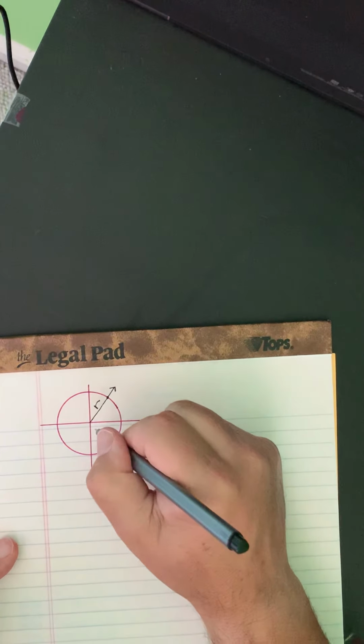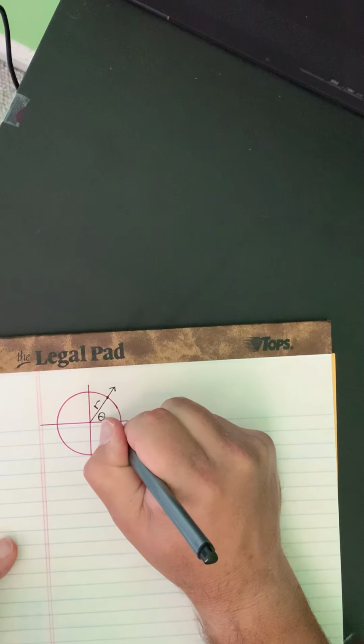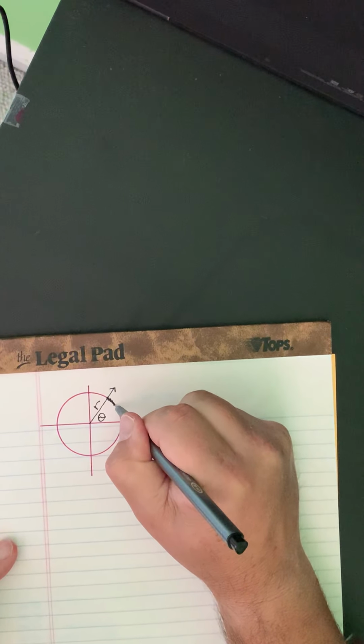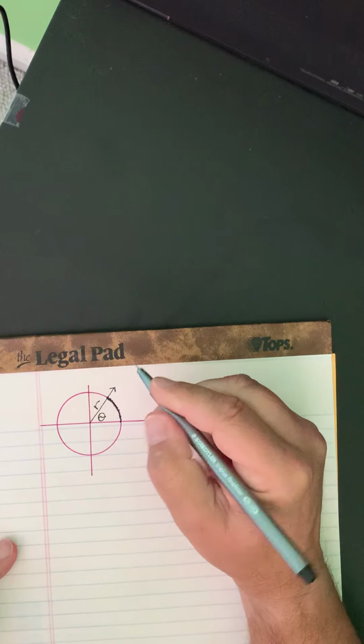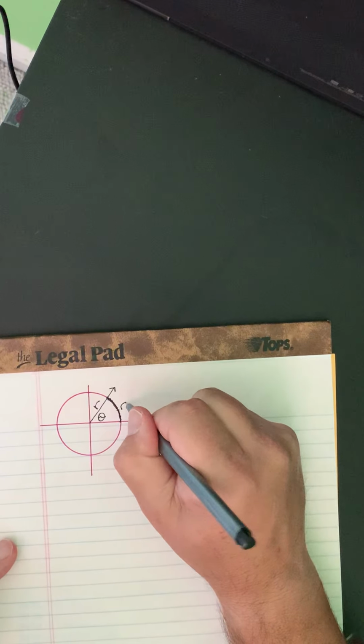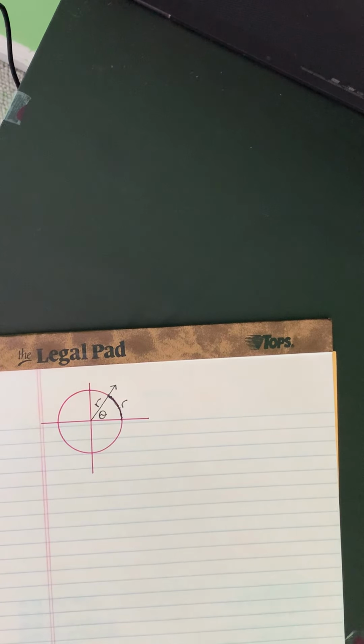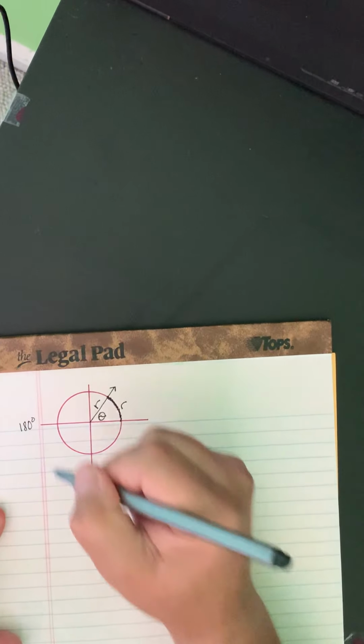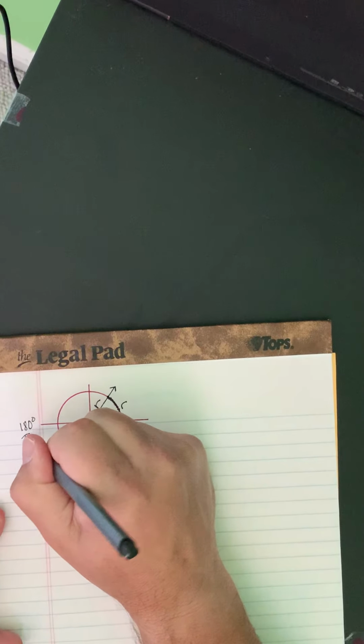If I put this as theta, then this arc length of the circle is going to cut off the same thing, if you remember that from your geometry. Now remember, 180 degrees is the same as pi.